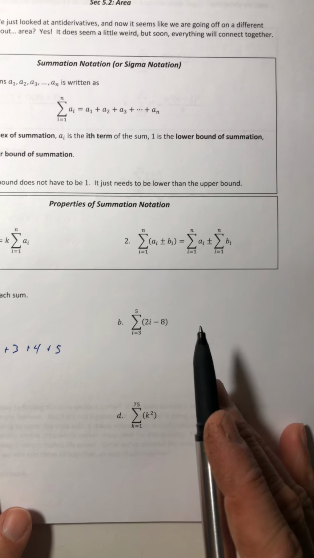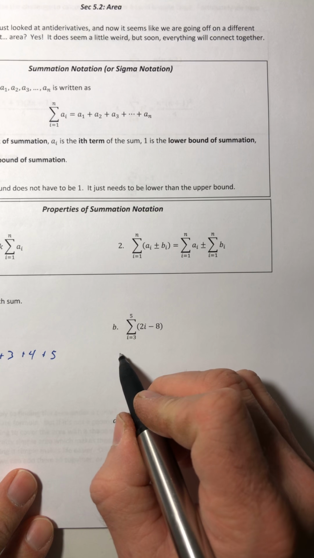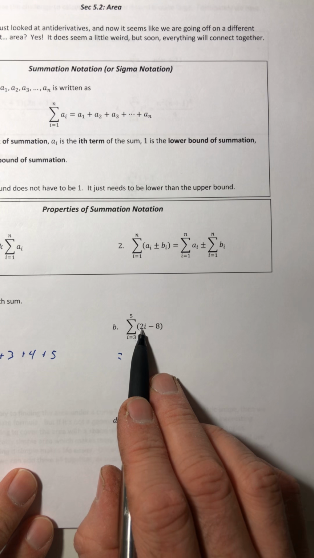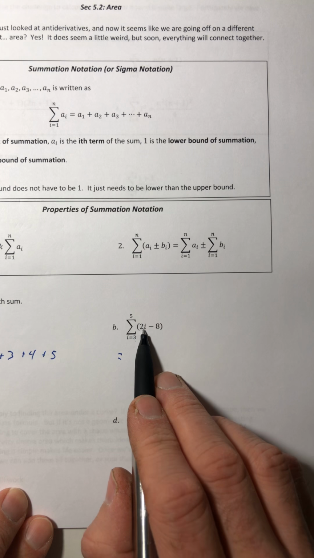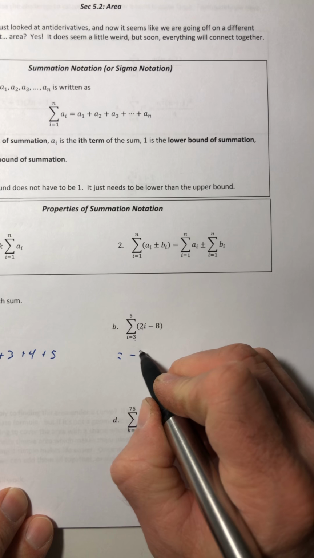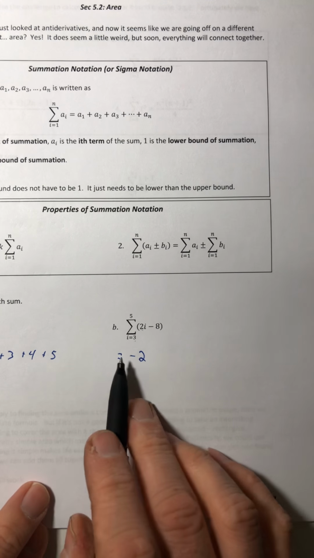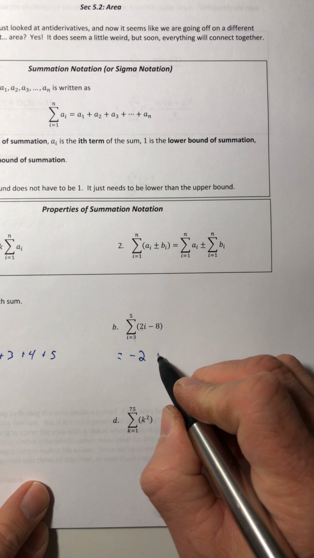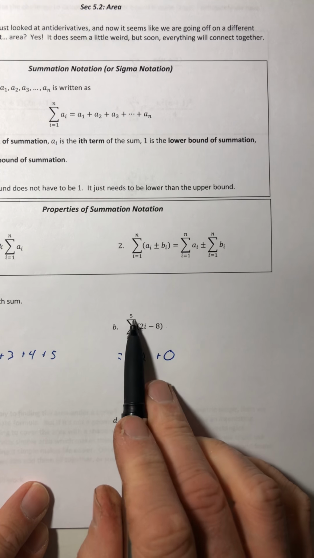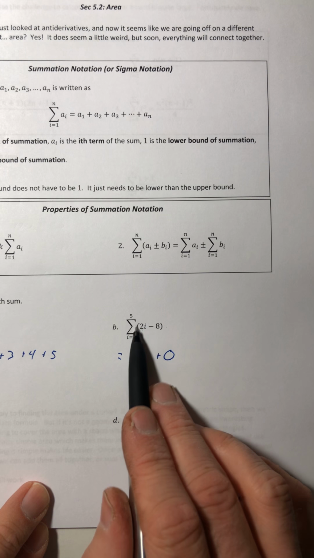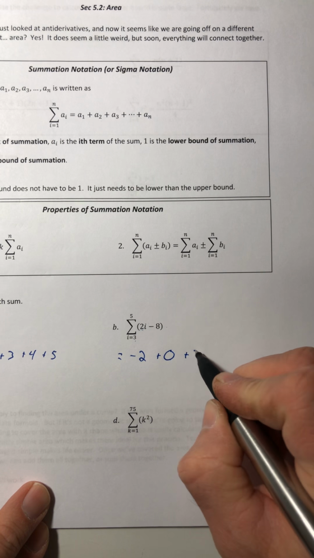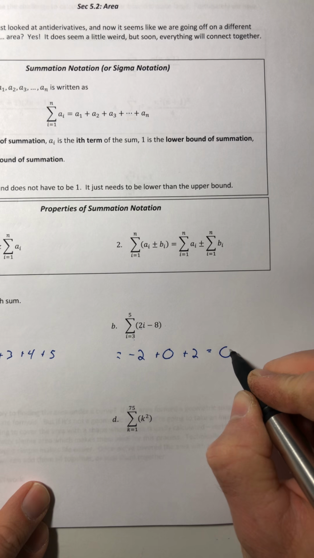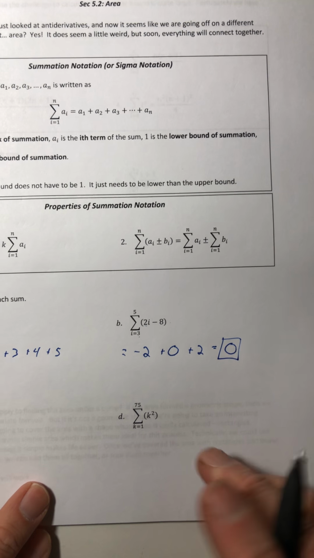That's how they pretty much all go, and it doesn't matter what the function is, you just start plugging in numbers. Alright, with this one, let's do the same thing. We're going to start with 3, so plug in 3. For the i, that would make it 6 minus 8, which is negative 2. Now plug in i equals 4. That would be 8 minus 8, which is 0. Plug in the 5. So 10 minus 8 is 2. And 5 is the last number to plug in. So you get a total of 0.